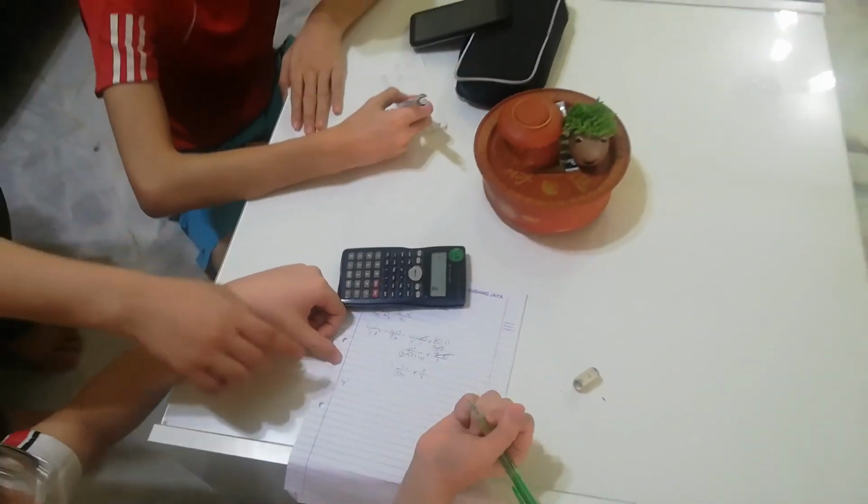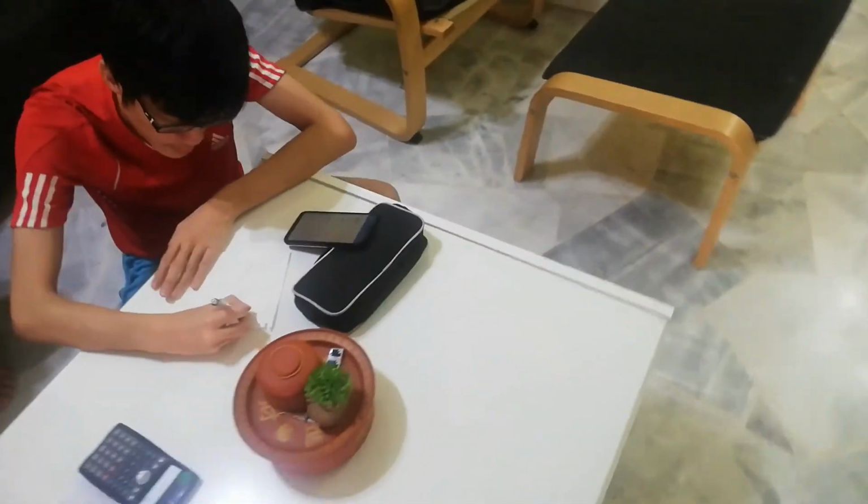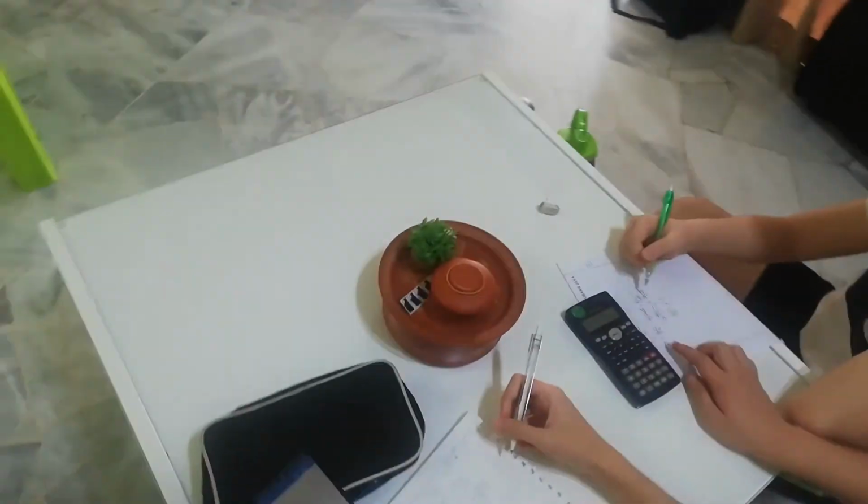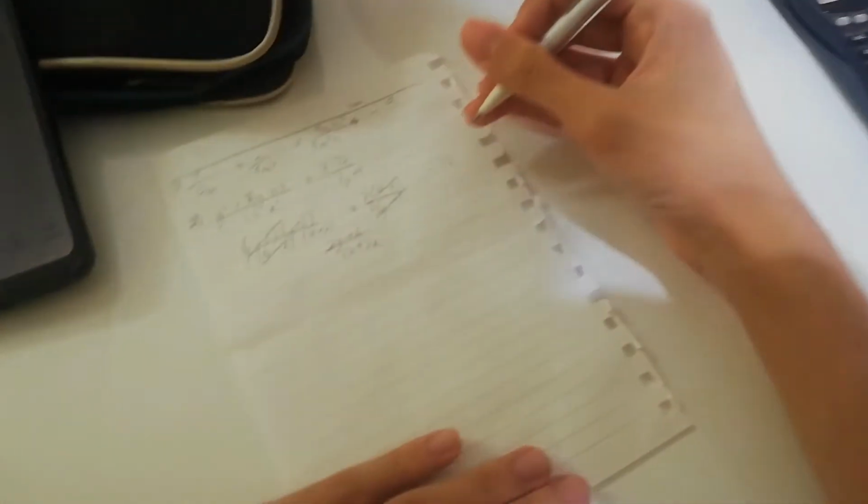No, you still can multiply it. You still multiply, right? So how many times per question? Top and top, bottom and bottom.